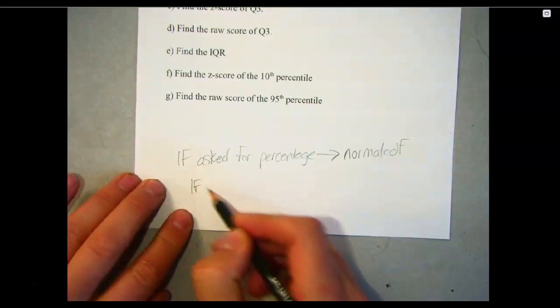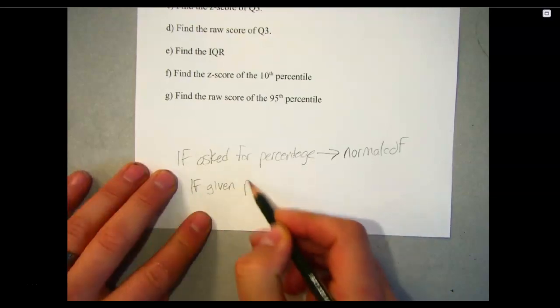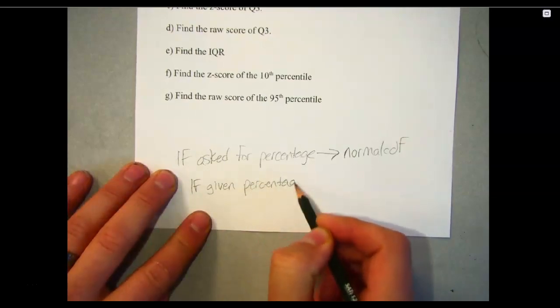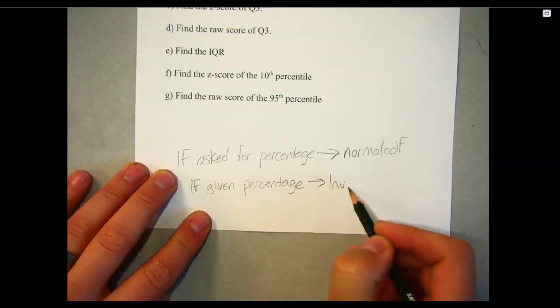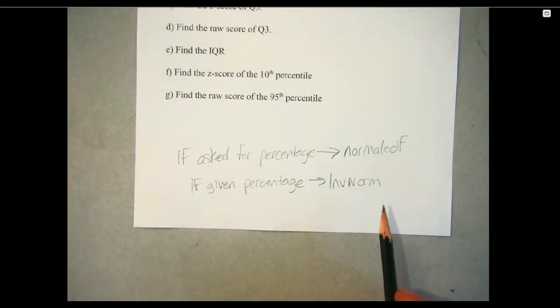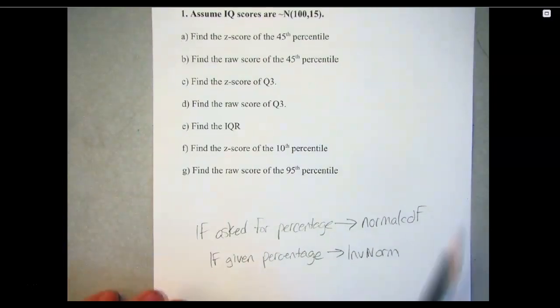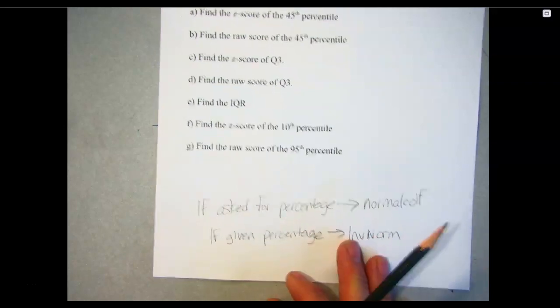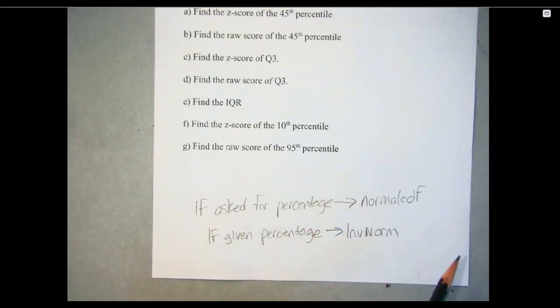If you're given the percentage, you got to go the other direction. That's inverse norm. It's like INV norm in your calculator. So that's inverse norm. It's basically the opposite of normal CDF. If I ask you for the percentage, you use normal CDF. If I give you the percentage, you use inverse norm.